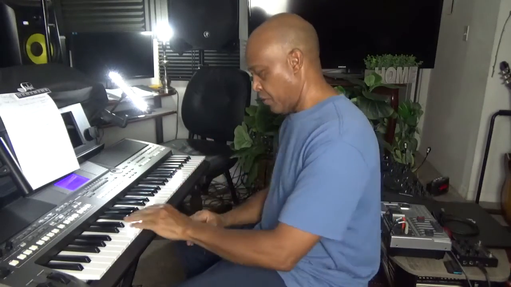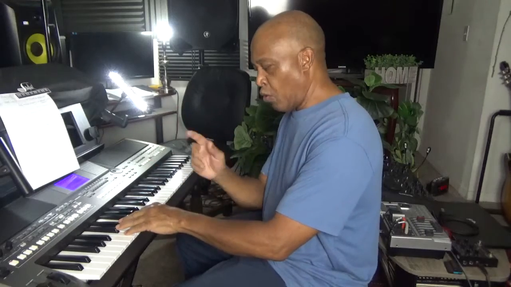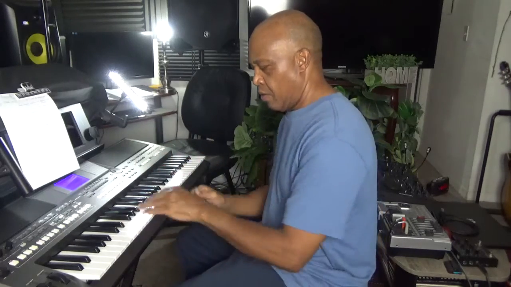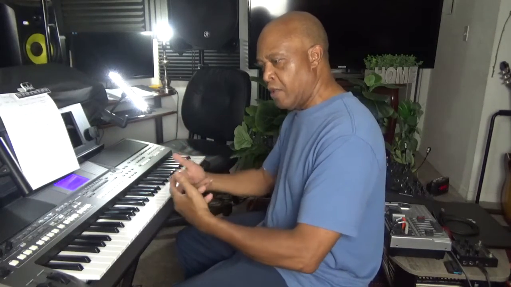Now we're going to play a C minor triad. Still 3 notes. We just lower the natural E, the third, a half step, to give us flat 3. That now makes our C major triad a C minor triad.